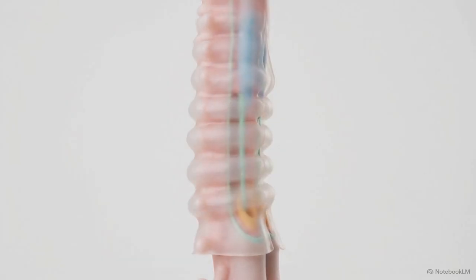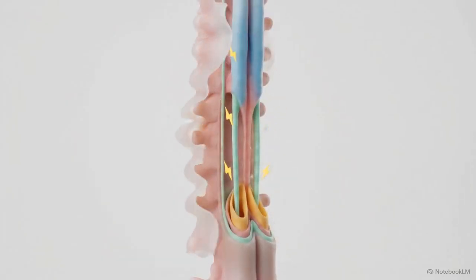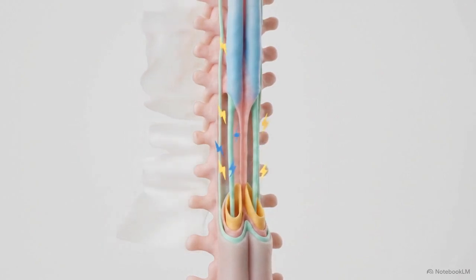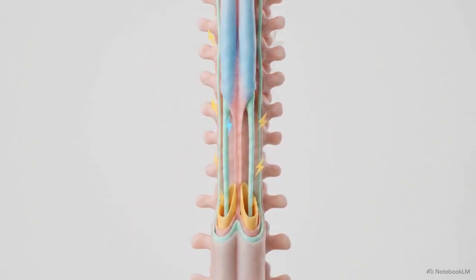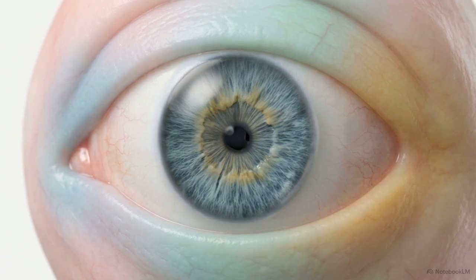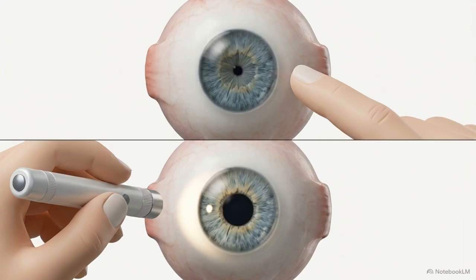One major late marker is tabes dorsalis. This is posterior column demyelination that causes ataxia, areflexia, and severe shooting lightning pains. The hallmark ocular sign of late neurosyphilis is the Argyll-Robertson pupil. The pupil successfully accommodates to a near stimulus, but completely fails to constrict in reaction to light.